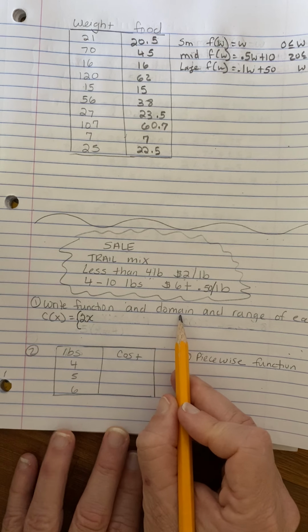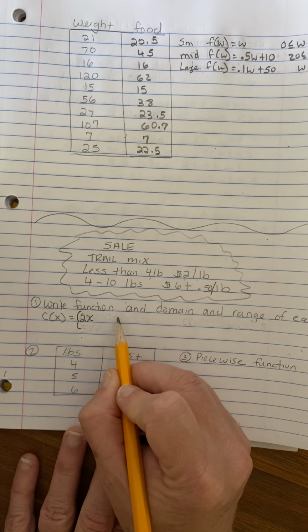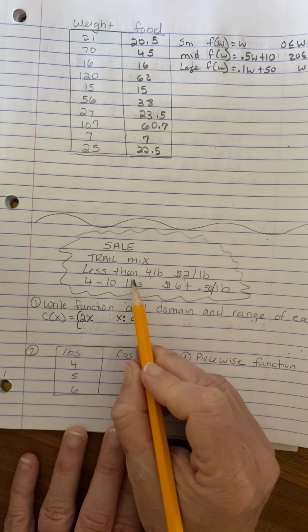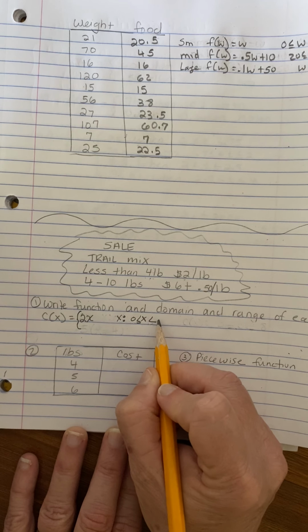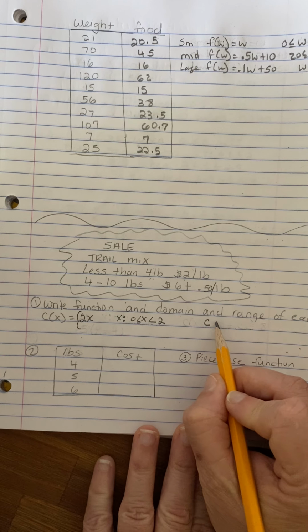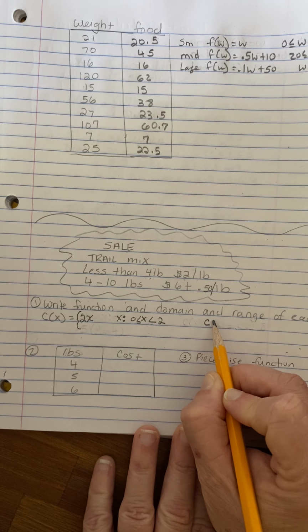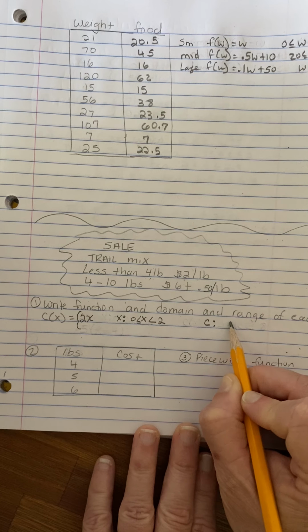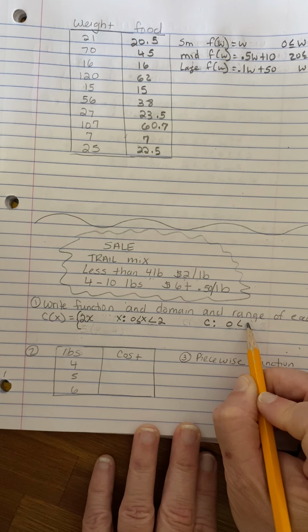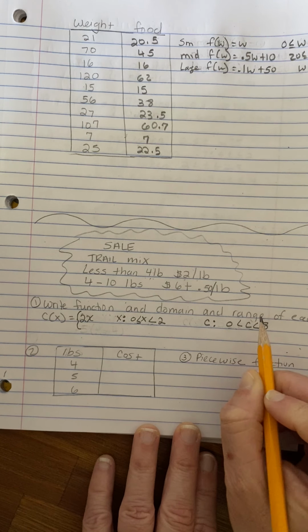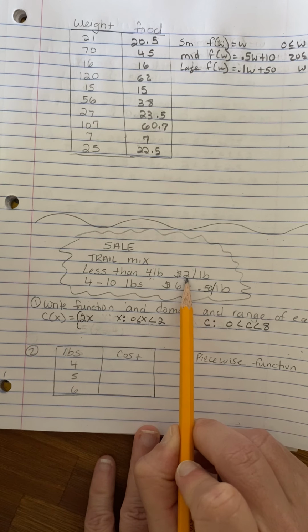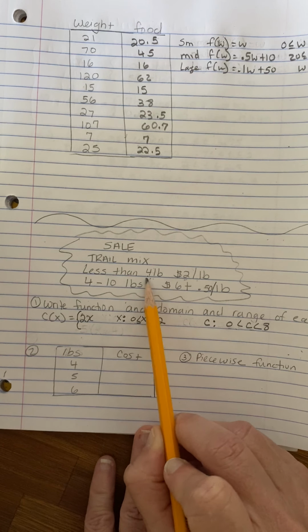All right, the domain, when can I use this? When I buy between 0, and it has to be less than 4, so I can't put that line underneath it. All right, and then what's the range? The range is the cost. So the range is going to be, I can buy nothing and it would cost 0 money. It's gonna be between 0 and 8. Because if I bought 4 pounds, it would be $8, but I can't buy 4 pounds because this is less than 4.